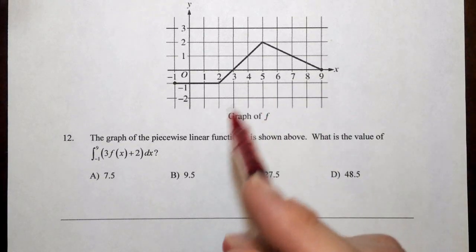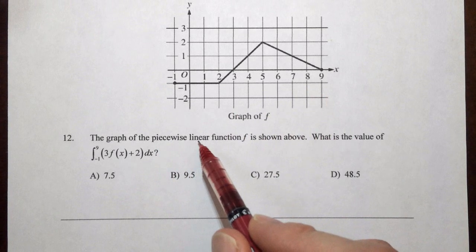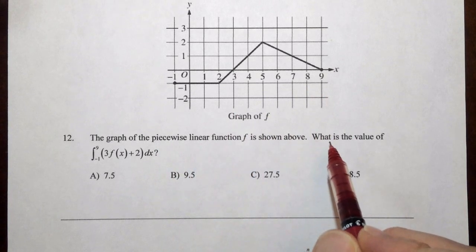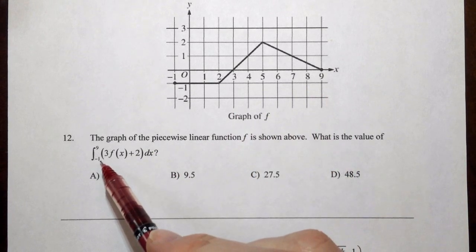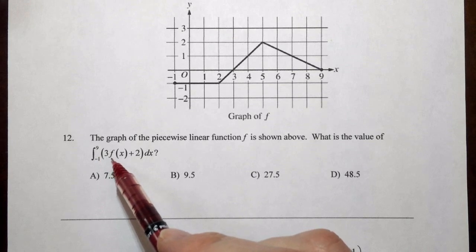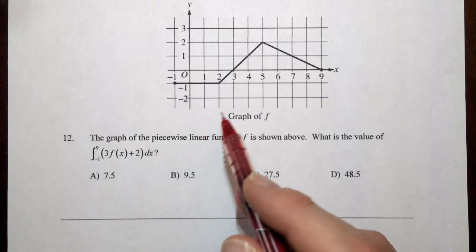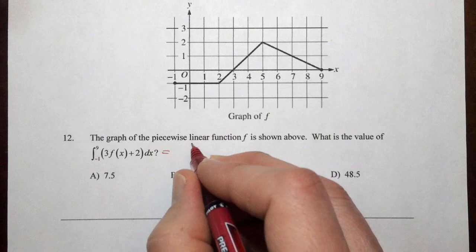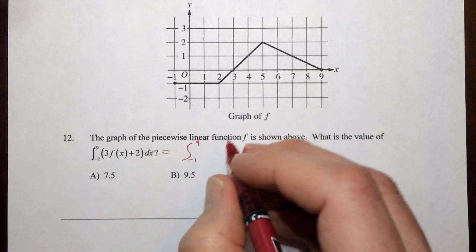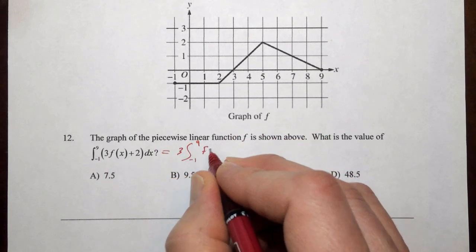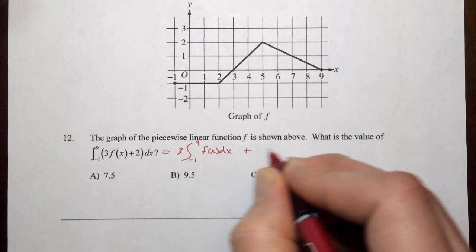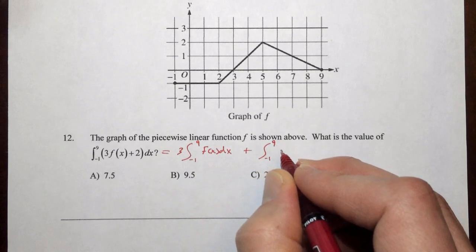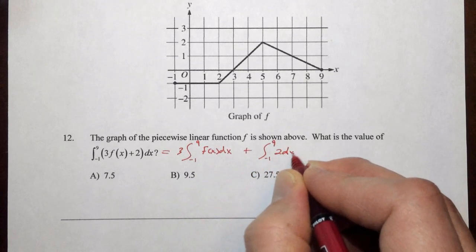With page 5, number 12, the graph of the piecewise linear function f is shown above. What is the value of the integral from -1 to 9 of 3f of x plus 2 dx? Okay, so if we break this down, we have the integral from -1 to 9, the 3 out front, f of x dx, plus the integral from -1 to 9 of 2 dx.